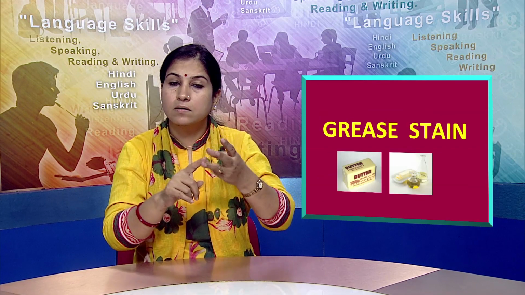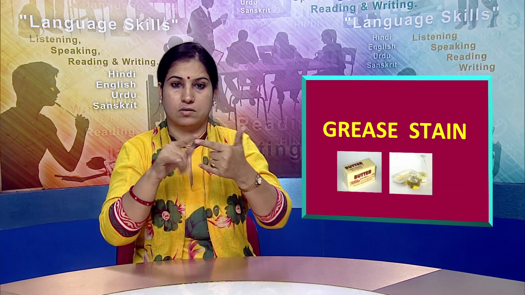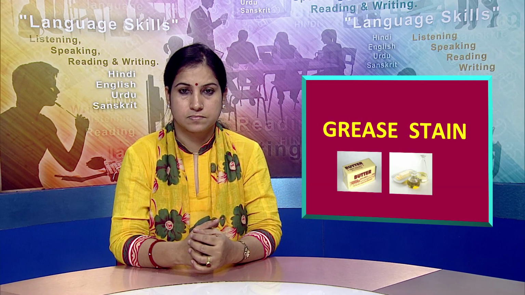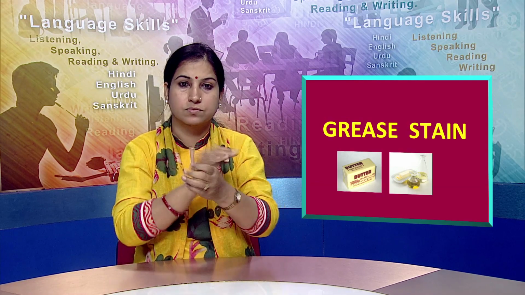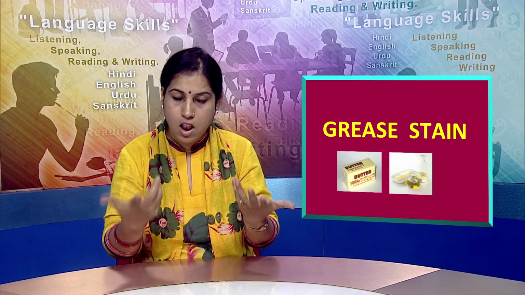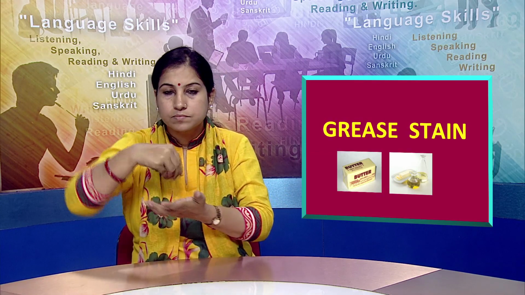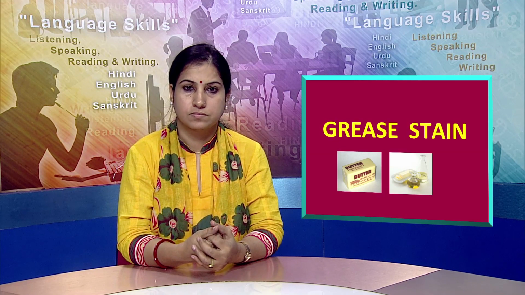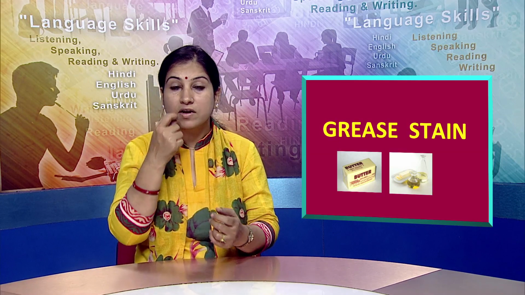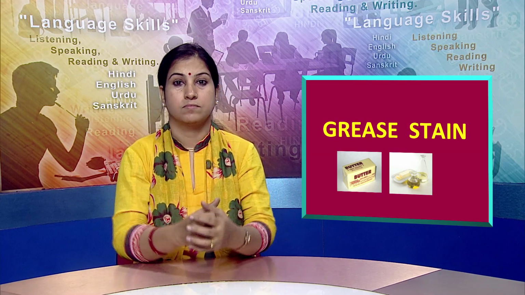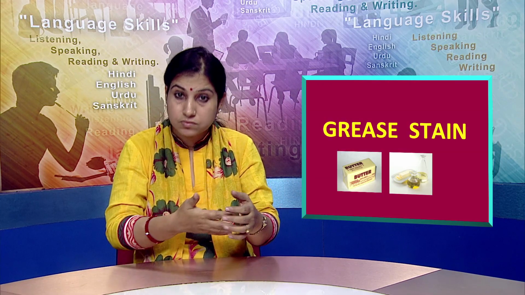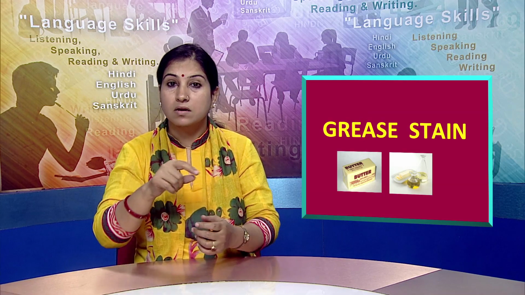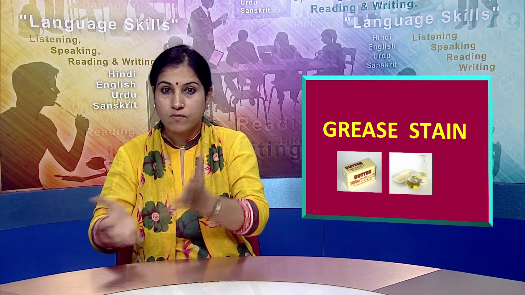Third category of stain is grease stains. Grease stains like butter, ghee, oil and curry. For white cotton clothes, if the stain is fresh, then wash with hot water and soap.